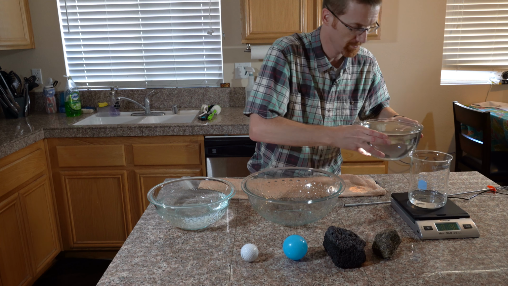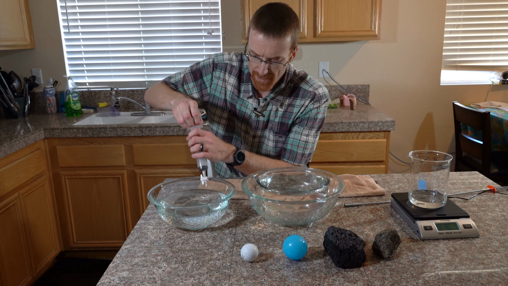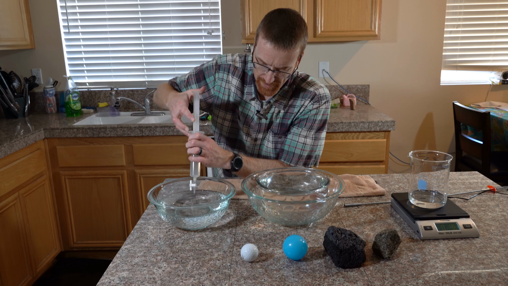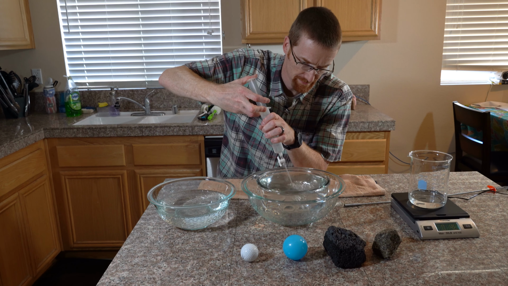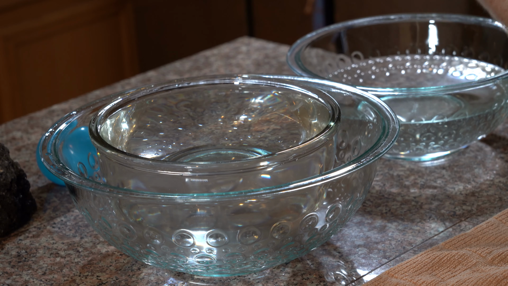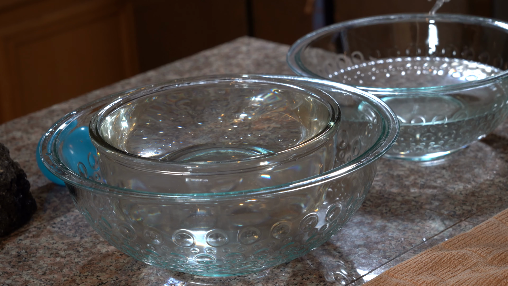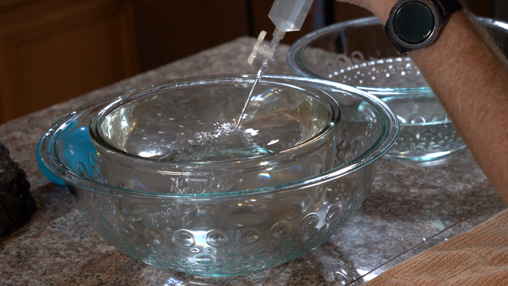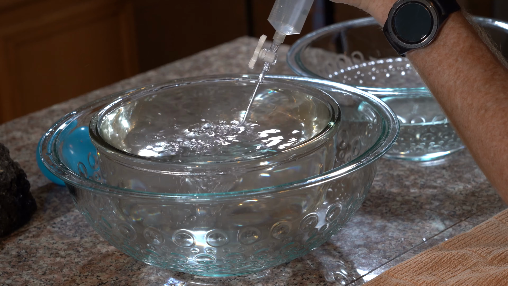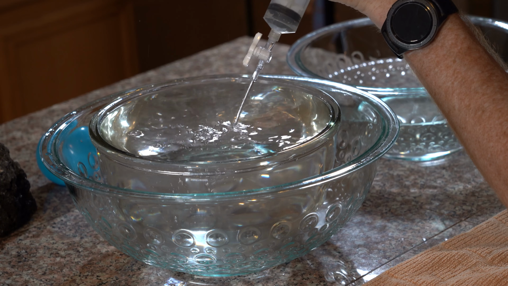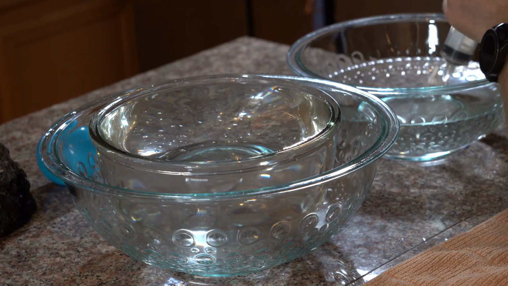And now we're going to fill this inner bowl right back up to the brim to get ready for the next object. Again, we want to get that water level right up to the top where no more water could possibly fit. Any extra water would cause an overflow.